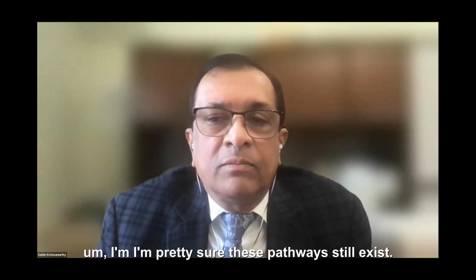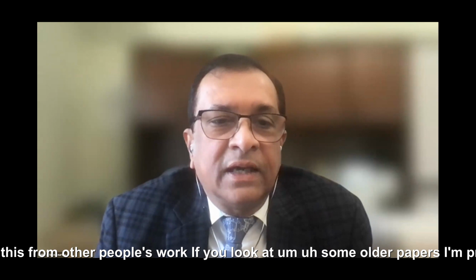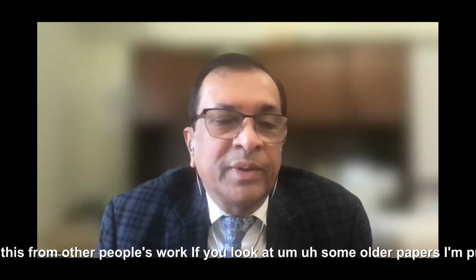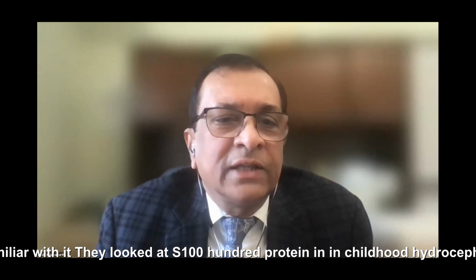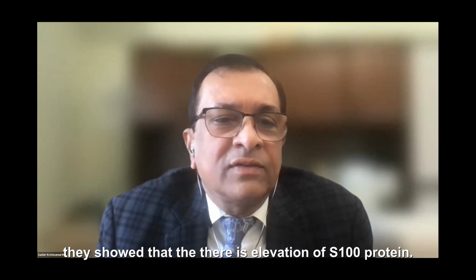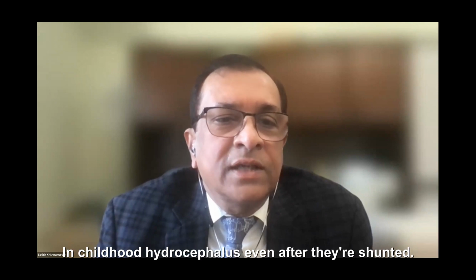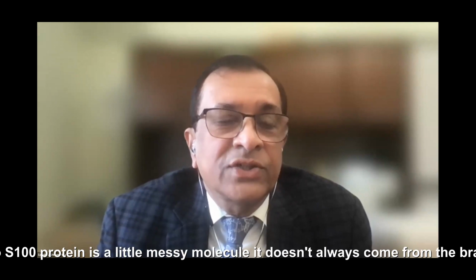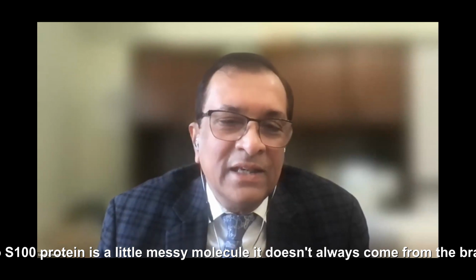Yeah, so I'm pretty sure these pathways still exist. I know this from other people's work. If you look at some older papers, I'm pretty sure you're familiar with it, they looked at S100 protein in childhood hydrocephalus, and they showed that there is elevation of S100 protein in childhood hydrocephalus, even after they're shunted. So S100 protein is a little messy molecule.